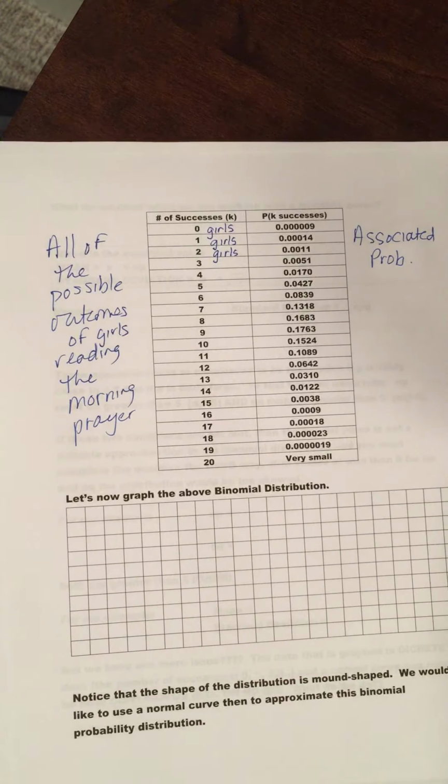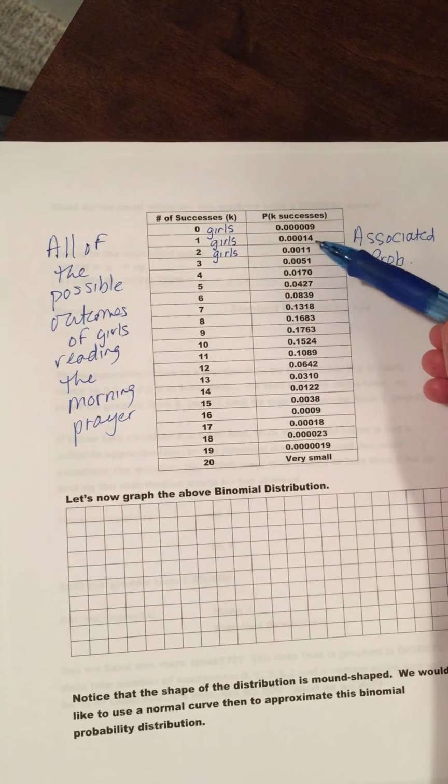Now, do me a favor and take a look at these probabilities. Let's look at them together. Super small, 2%, 4%, 8%, 13%, 17%, 18%, 15%, 11, 6, 3, 1, small, small, small.